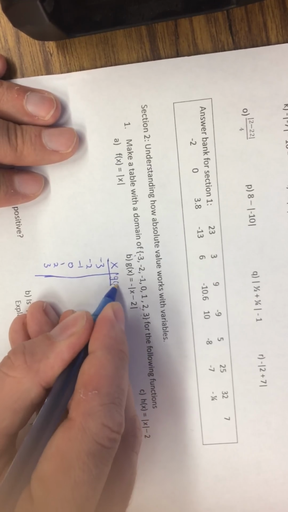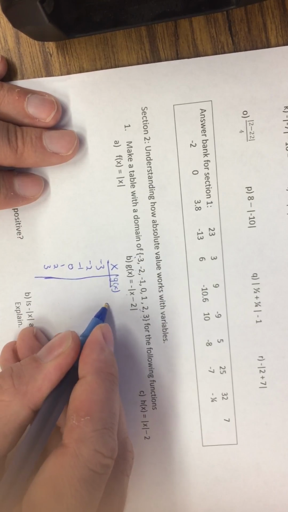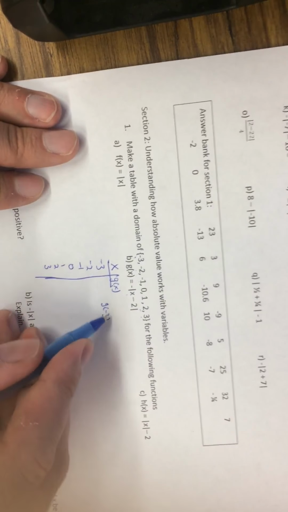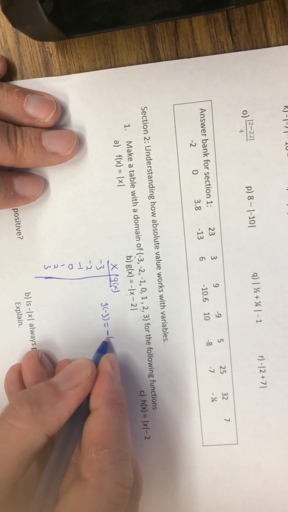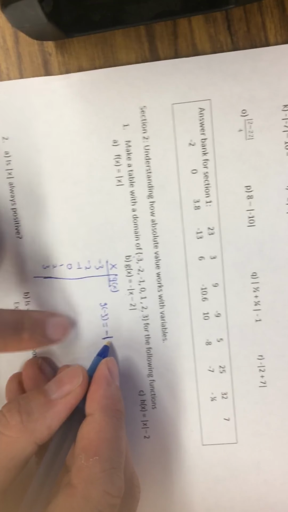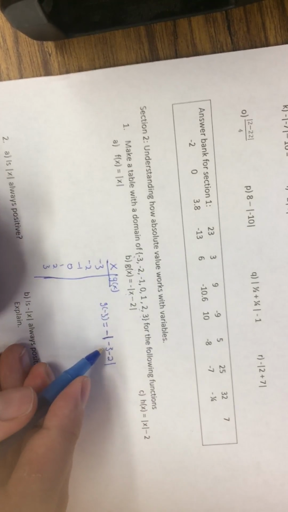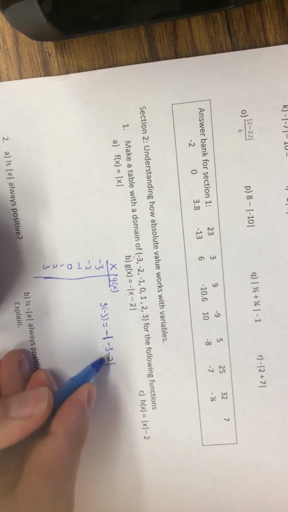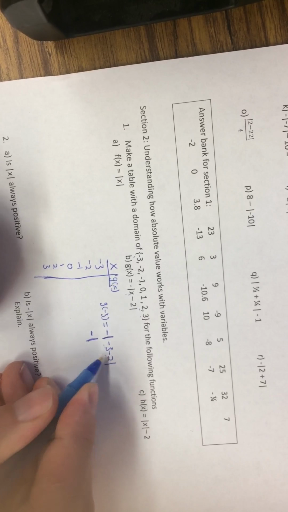And g of x, the way we evaluate it, is here we're going to do g of -3, which means we put in -3 for x. It'll be negative absolute value of x gets replaced by -3. Again, we don't just make things positive, we need to do the absolute value first. It's negative absolute value of -3 minus 2.